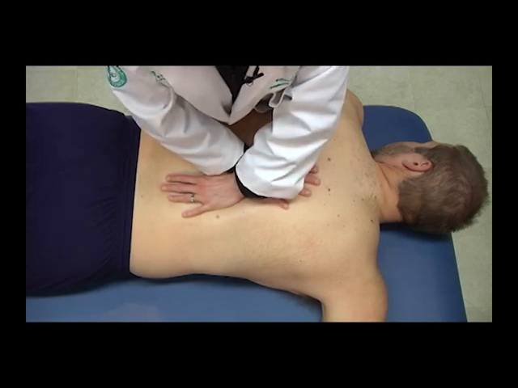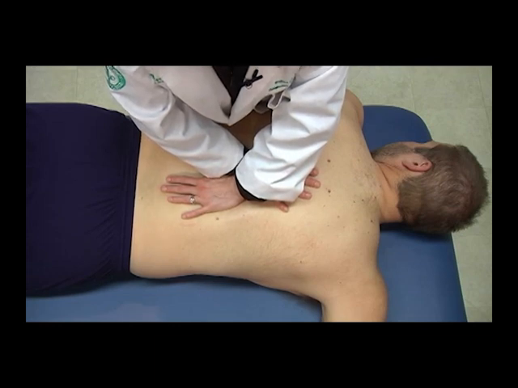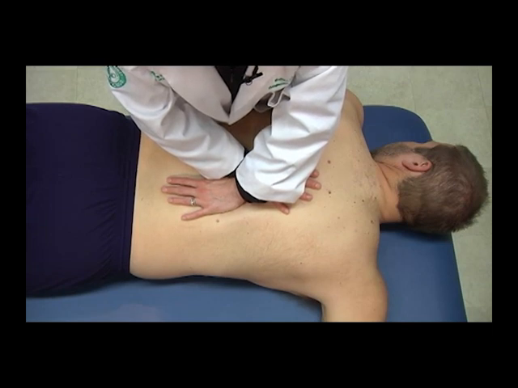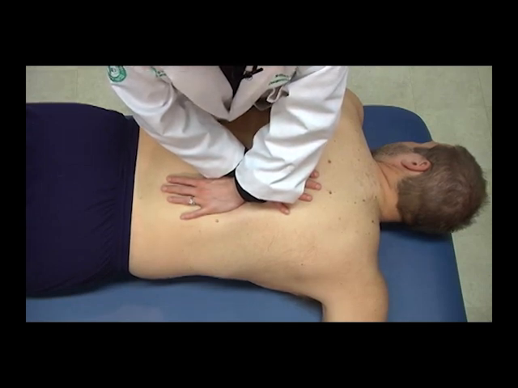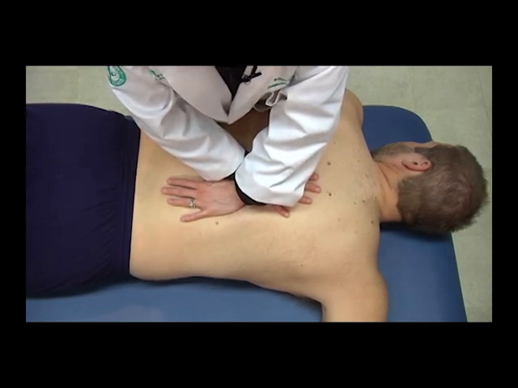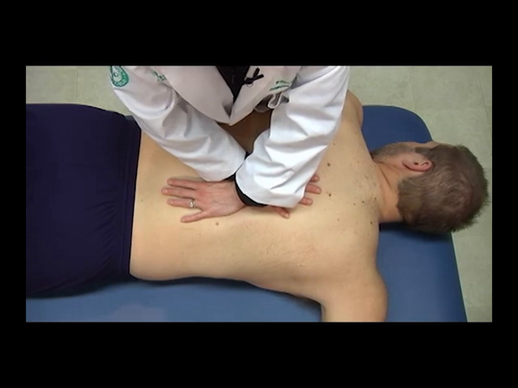Once I've reached that restrictive barrier, I will hold the tissues in this plane and await a softening of the tissues and further compliance of the tissues, which would mark the end point of this treatment. To assist this technique, I may ask my patient to breathe in deeply and exhale, assisting me with respiratory cooperation as an activating force.